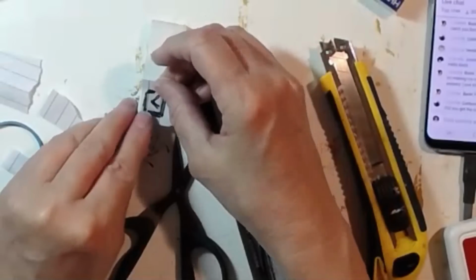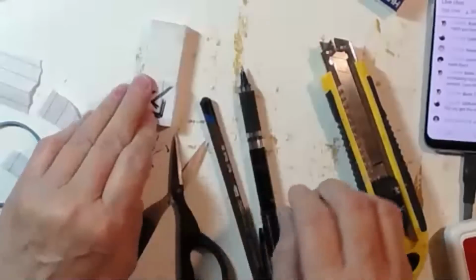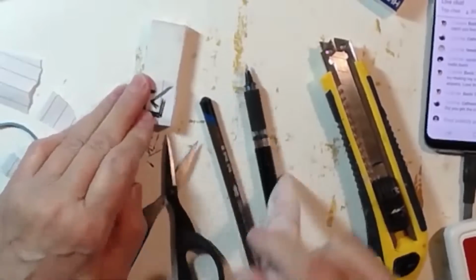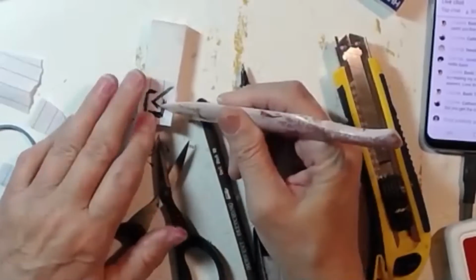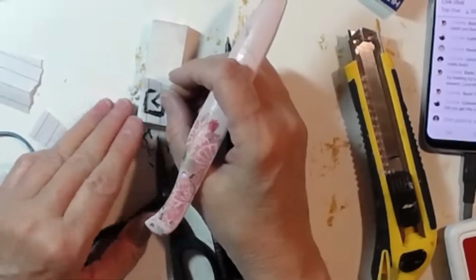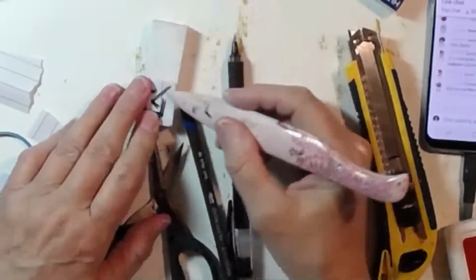So I'm going to put it right like that. I'm going to smoosh it down. I'm going to transfer it before I cut the eraser. I think I'll move it over a little like that.